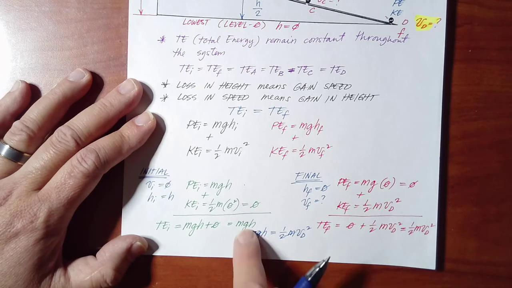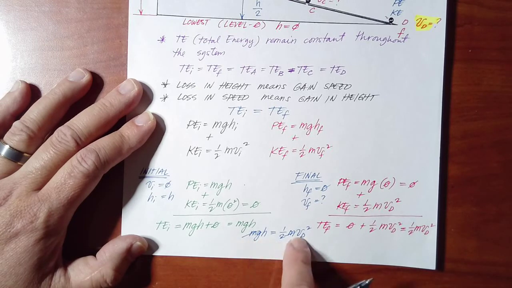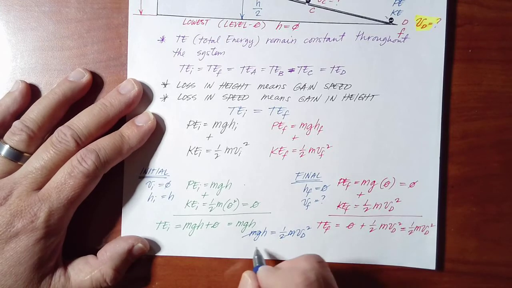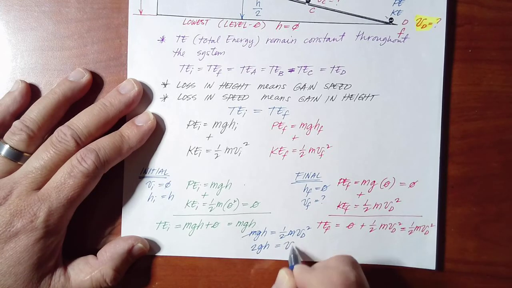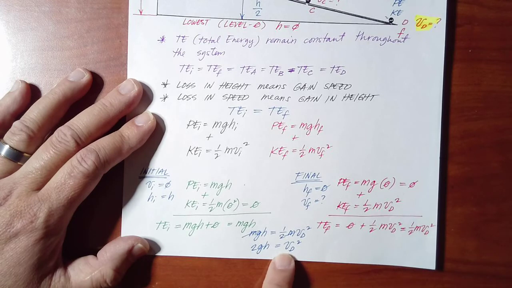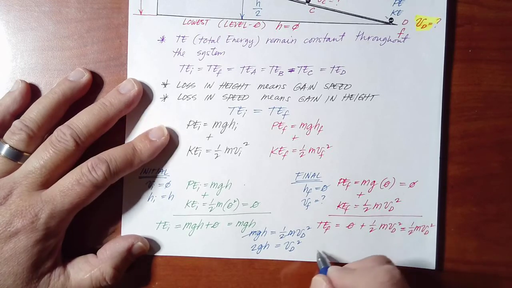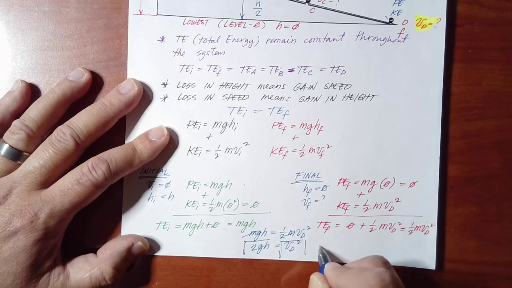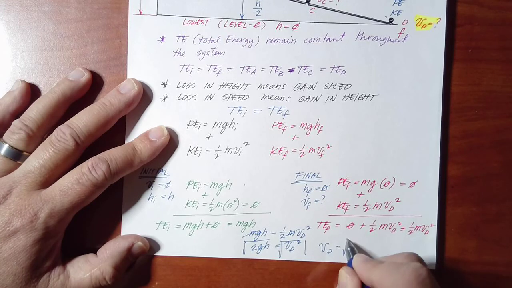So now what's left is gh and vd squared and 1/2. In order to get rid of the 2, you multiply it to both sides of the equation. So we can say 2gh is equivalent to vd squared. But we don't want to solve for just vd squared. We want to solve for vd by means of taking the square root of both sides of the equation. So therefore, we can say that our value is vd equivalent to the square root of 2gh.